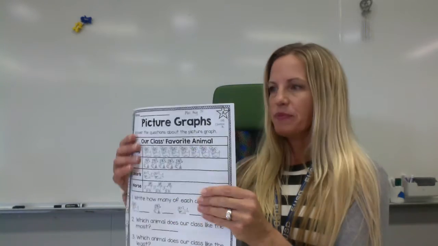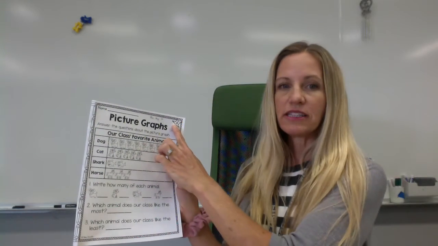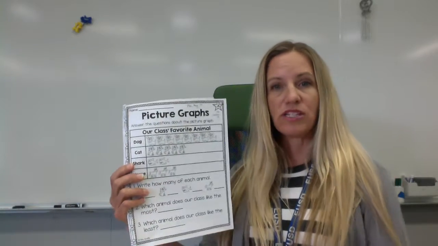Okay, so let's look at picture graphs right here. If you notice in the right-hand corner, there is the letter A, a little bit easier. Or you can try the B. So use the level that feels right for you. So let's look over A. If you'd like to pause this video and work along with me, please do so.